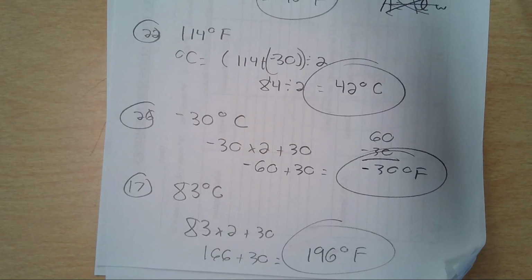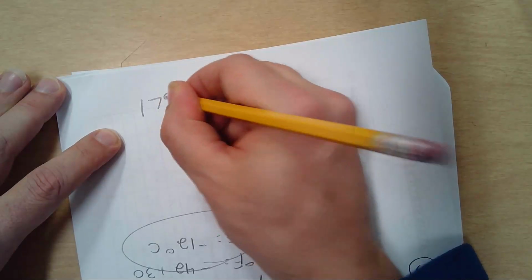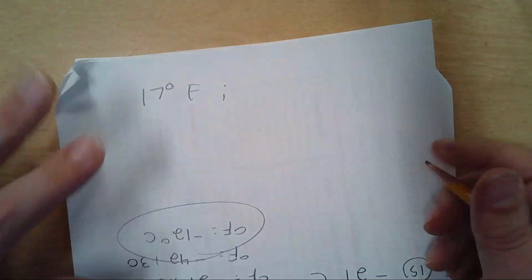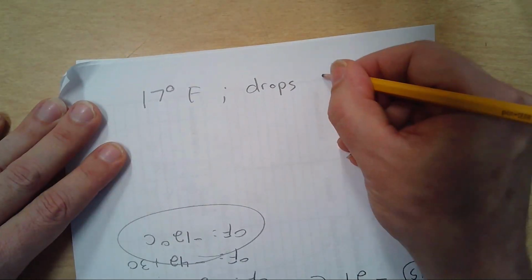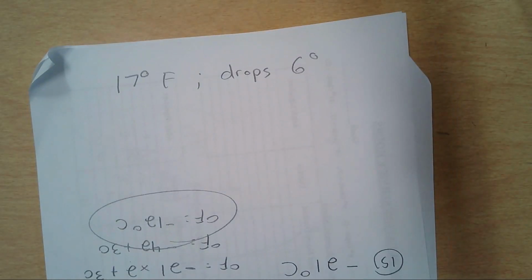So just to be clear, real quick on the homework, I'm going to make sure we understand the first part. The first part in your homework, 1 through 12, looks something like this. It'll say 17 degrees, and then it'll say it drops, I don't know, 6 degrees or something. I see the words falls, rises, drops, and climbs.